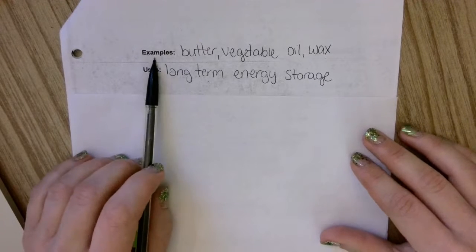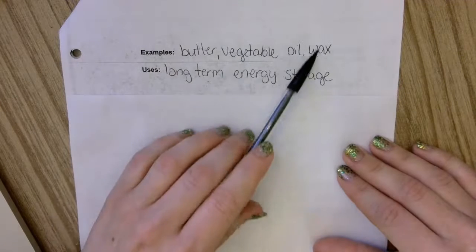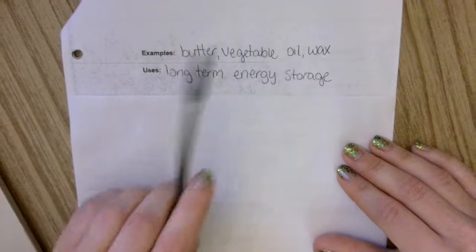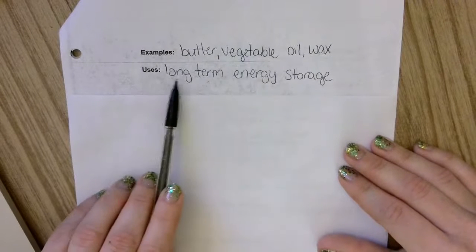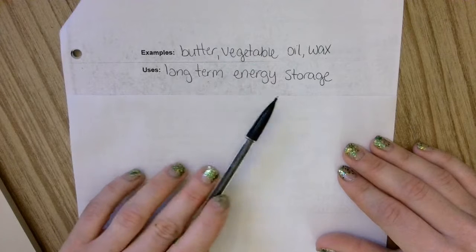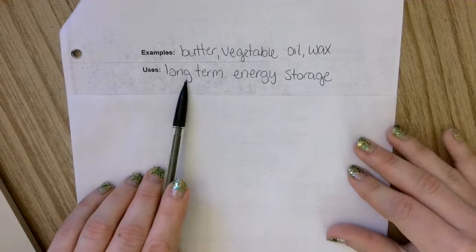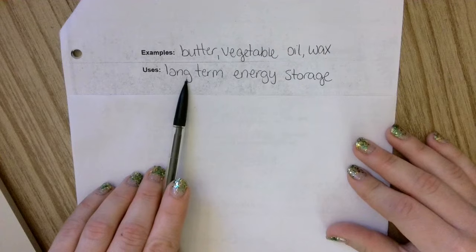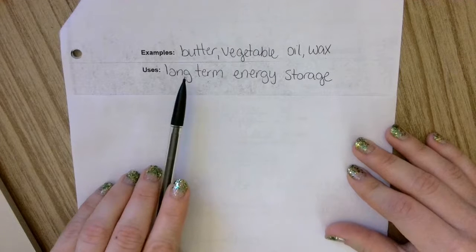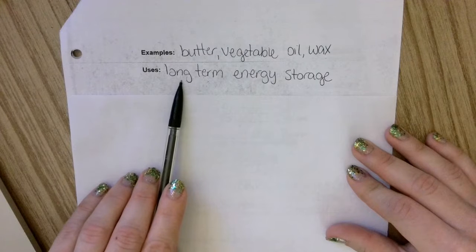So just some more examples of the lipids: butter, vegetable oil, wax, even like candle wax. And then the uses, I had mentioned in the previous video that it's used for long-term energy storage. We always think that the more fat we have, the worse it is, and that's not necessarily the case. Fat is still very, very important to us.